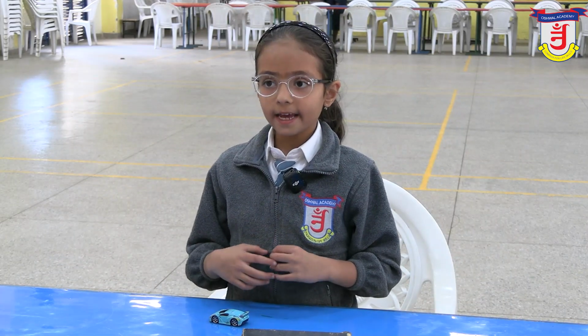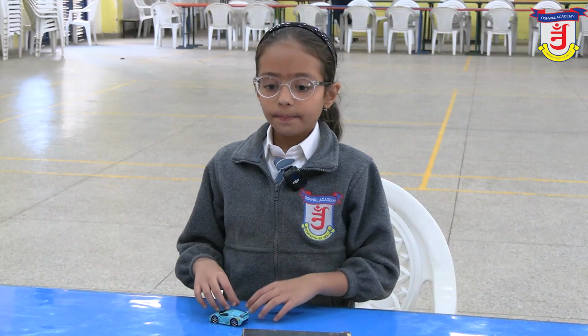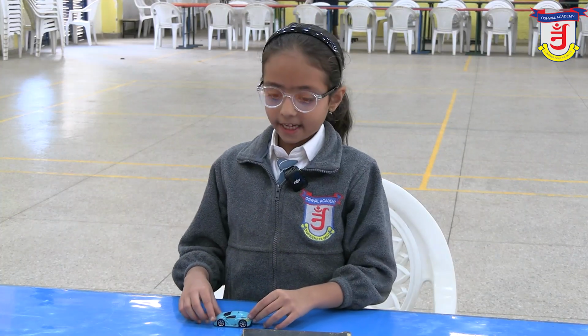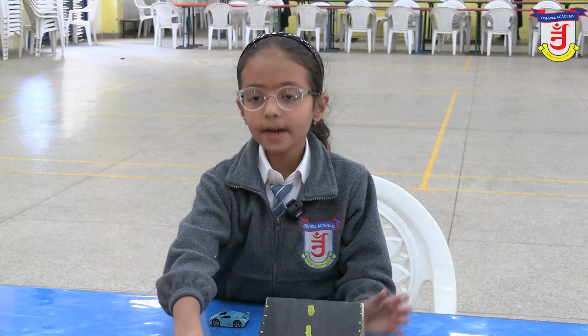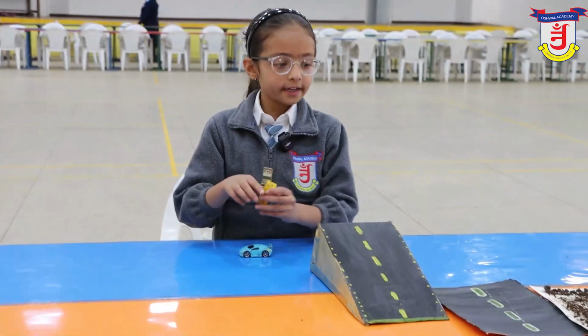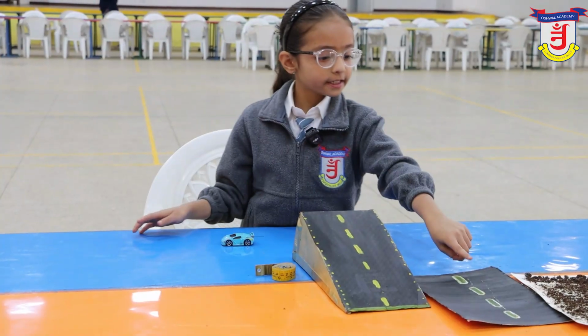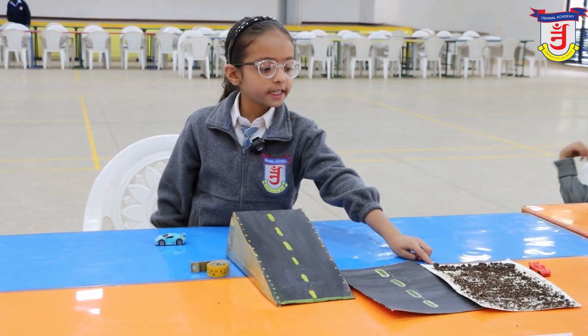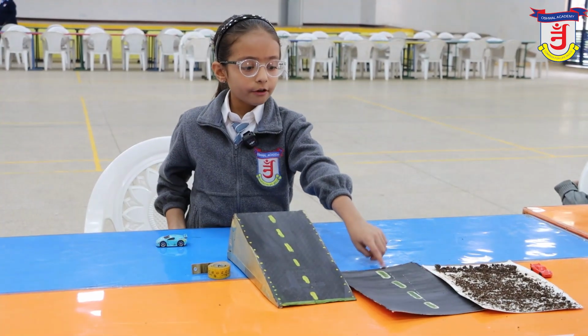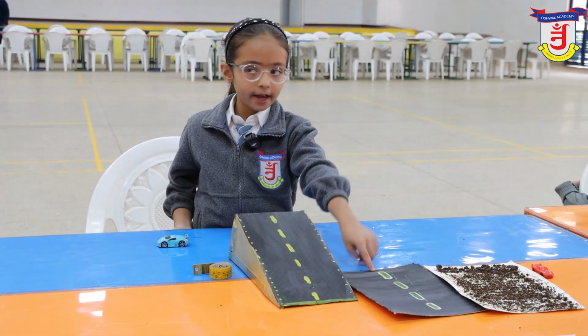Now, I am going to do a toy car experiment. For the toy car experiment, we will need a ramp, a measuring tape for accuracy, and two surfaces, smooth and rough. Our rough surface is called the forest road and our smooth surface is called the highway.